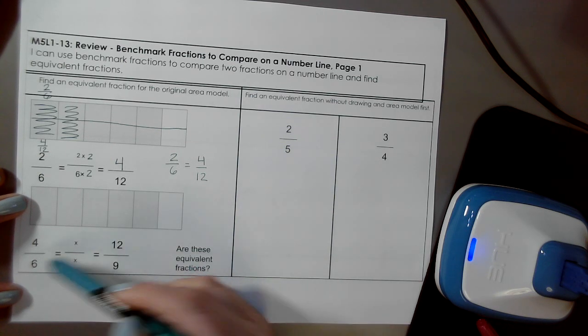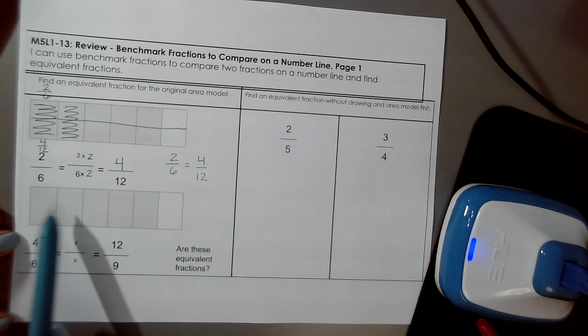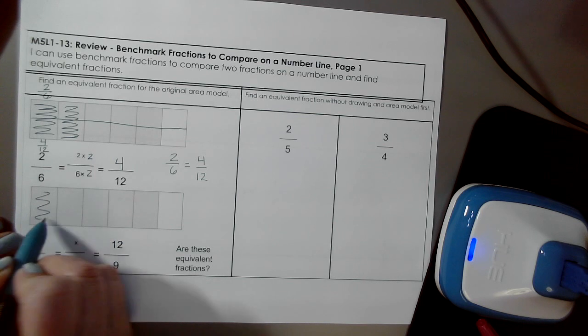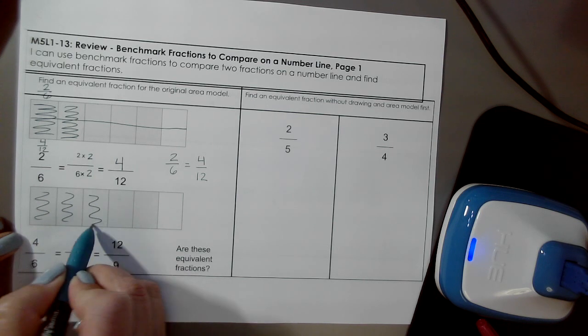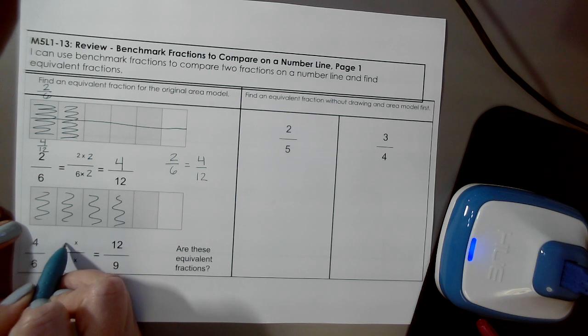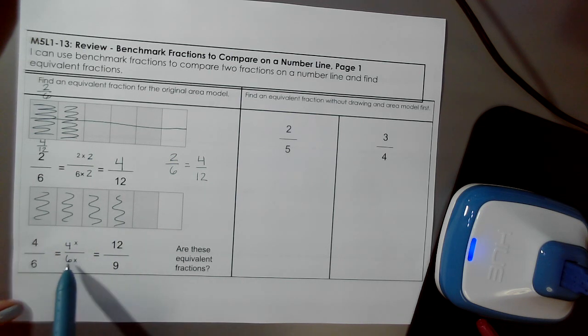Okay. Down here, it says, are these equivalent fractions? Is 4/6 equivalent to 12/9? So we're going to find out. Okay, so I have 1, 2, 3, 4, 5, 6, right? And I need to color in 4. 1, 2, 3, 4. Okay, so I have 4/6. Can 6 go into 9?